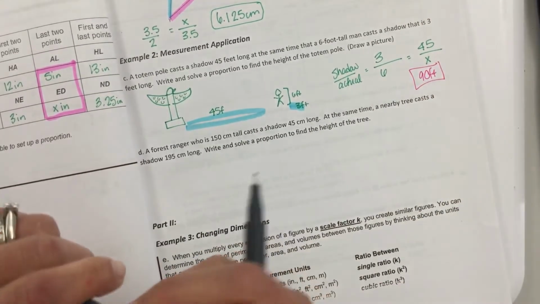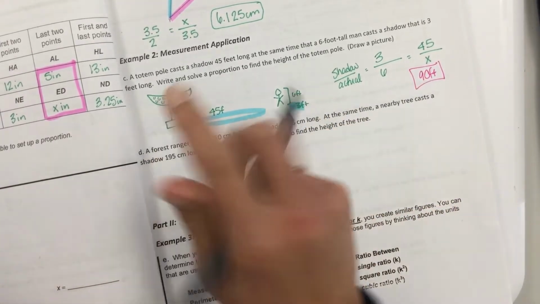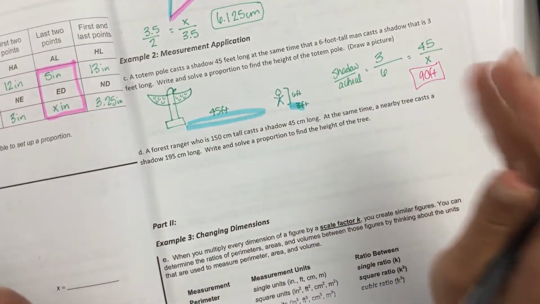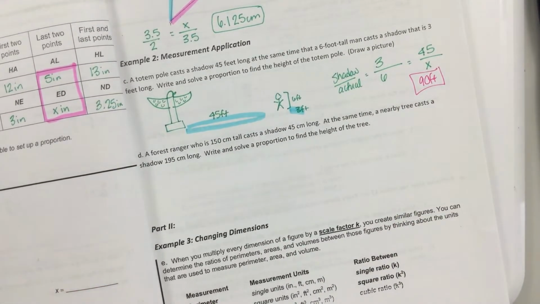And I'm sure some of you could have looked at that and been like, okay, well, if the guy is twice his shadow, the totem pole is going to be twice his shadow. But sometimes they're not as nice, so being able to find those answers is helpful.